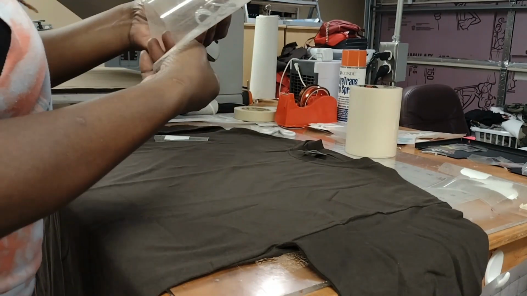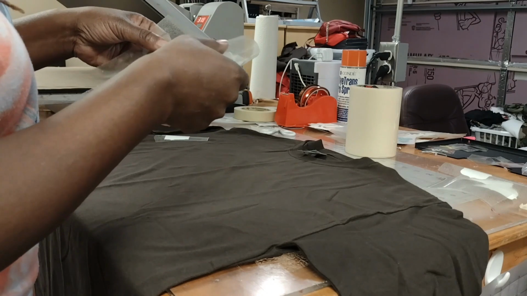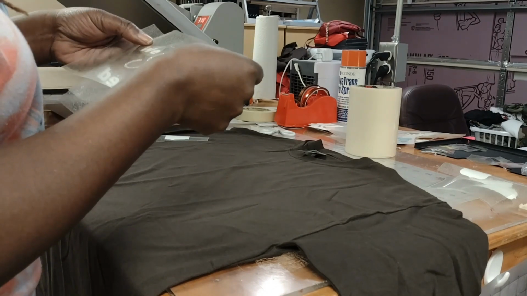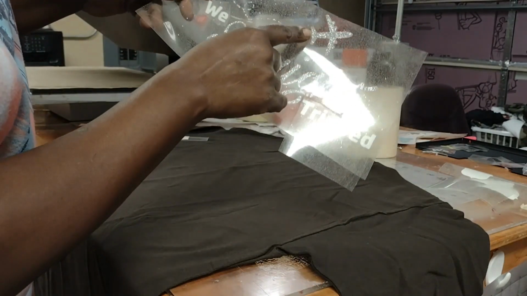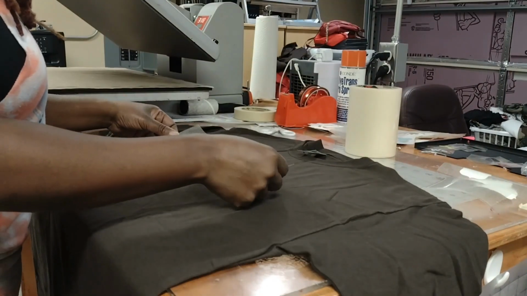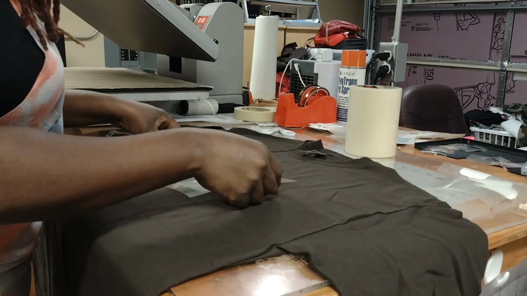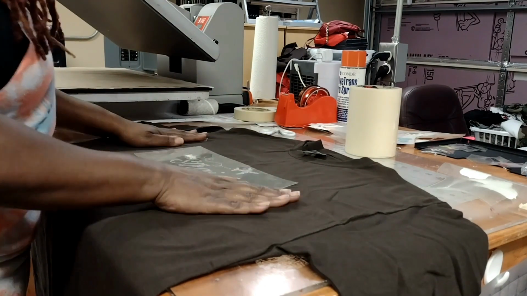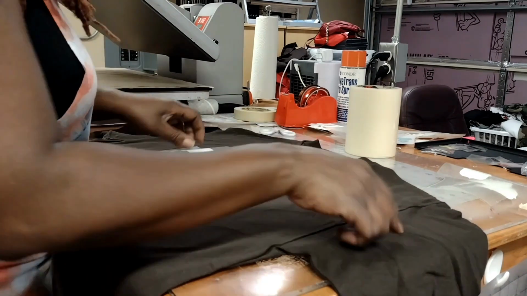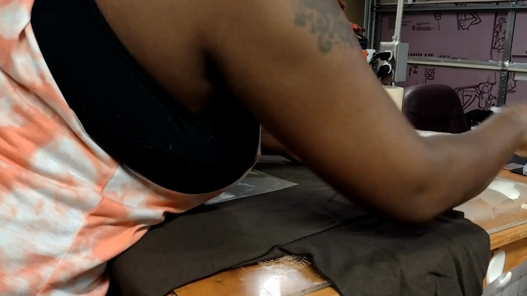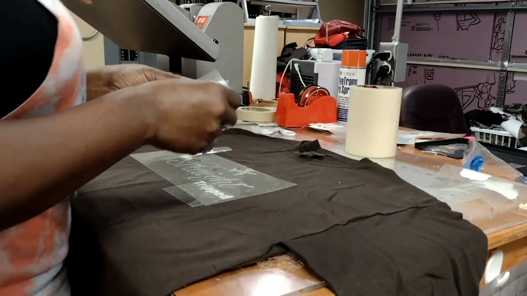Go ahead and try to get a midpoint, sort of, kind of. I'm going to take that back wing as my midpoint. Then, because this design has several small elements, I'll try to press as many as I can on the first press.